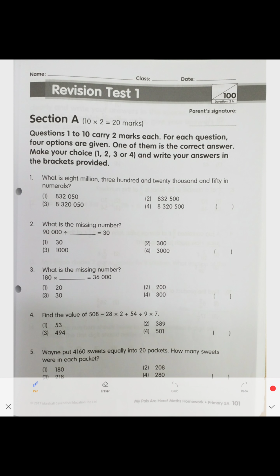Okay, homework book, revision test 1, page 101. Let's work through it. So number 1, what is 8,320,050? 8,320,050. Okay, alright, so that's the answer. Alright, I'm pretty sure you should go through this section really fast.